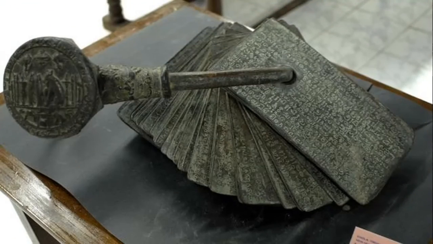What are these now? These are copper plates. Now imagine writing on a book with a pen is so difficult for us, isn't it? Most of us, our handwriting needs a lot of improvement. But imagine someone writing on a copper plate. What do you think? The process must have been very, very difficult, isn't it?